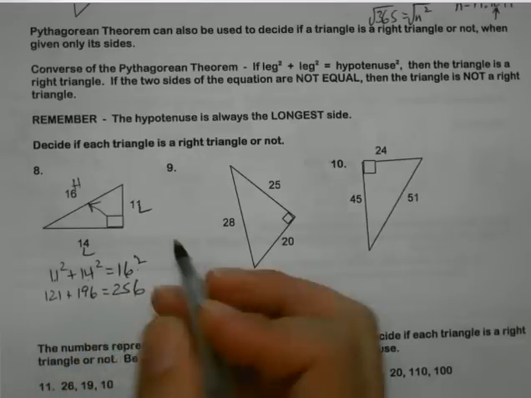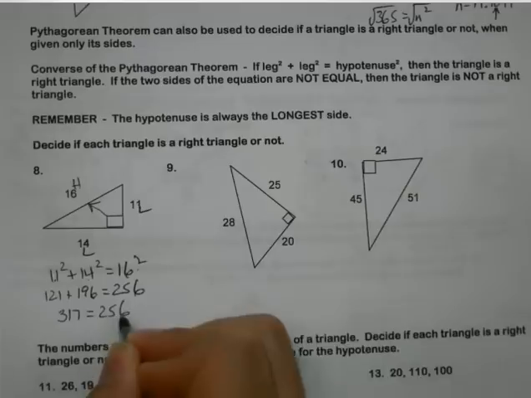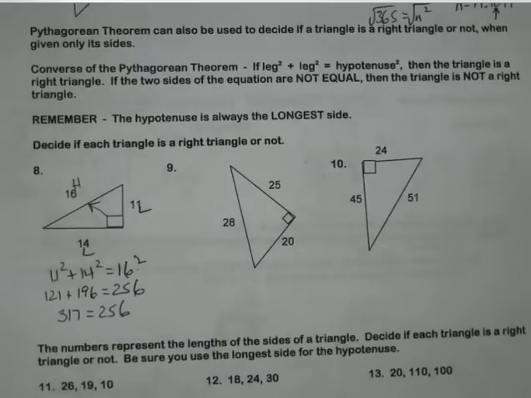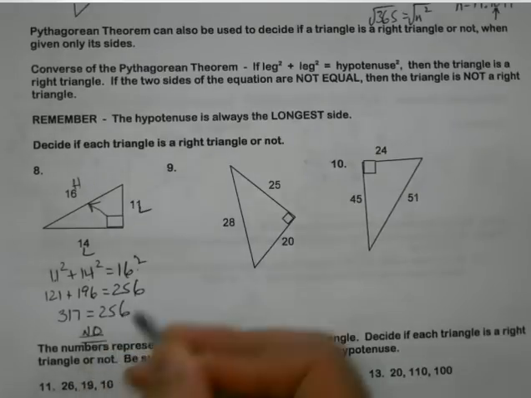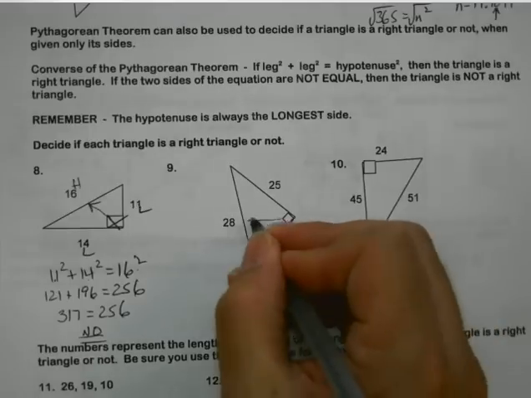So I'm going to go ahead and multiply that out, and then I'm going to add my two leg squares together. Do the two sides equal? If it's a right triangle, it should. But these do not. So this is not a right triangle. We have an imposter. We don't like imposters. They're no good. So let's try it again with another one here.